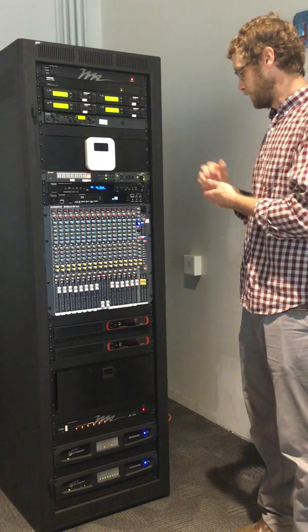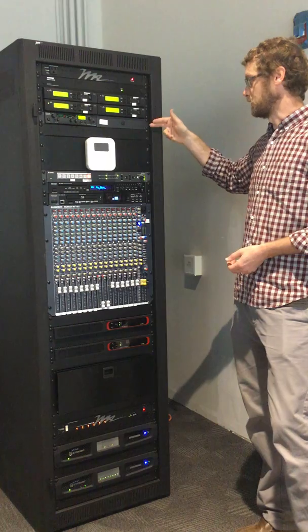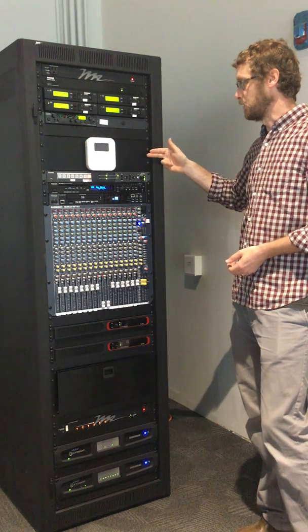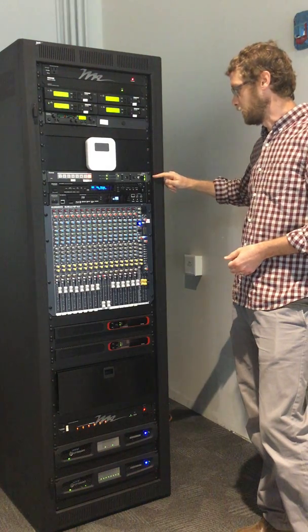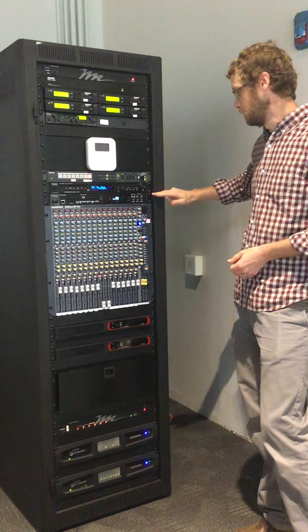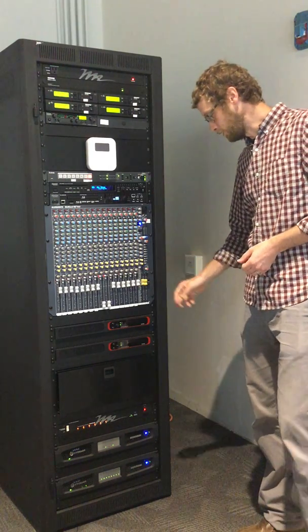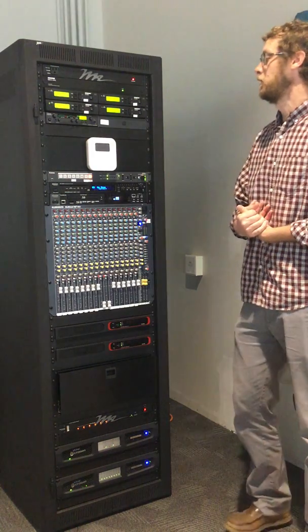So location-wise, obviously you have your rack here. This is where your wireless mic receivers are, your assisted listening device, your touch interface controller for audio control, your video switcher, a CD player, a Blu-ray player, a mixing board, audio processors, and then amplifiers down below.